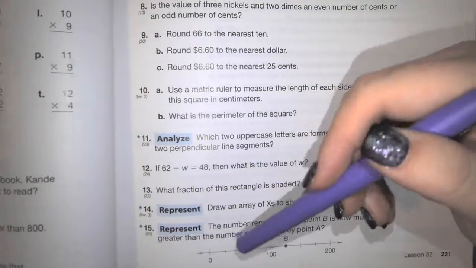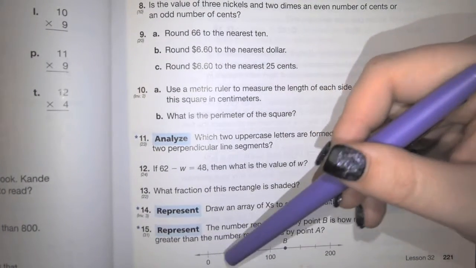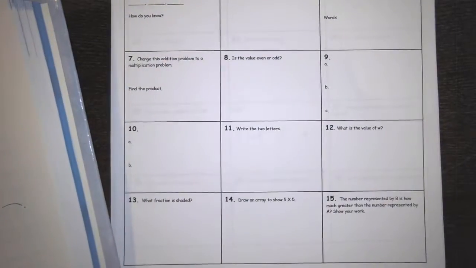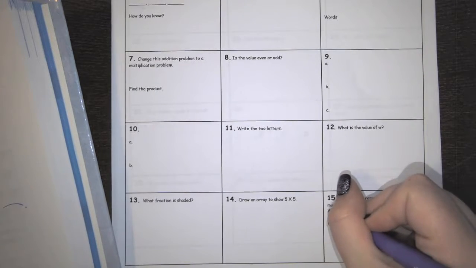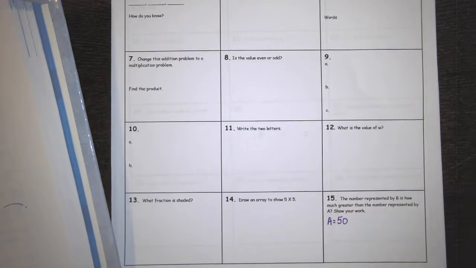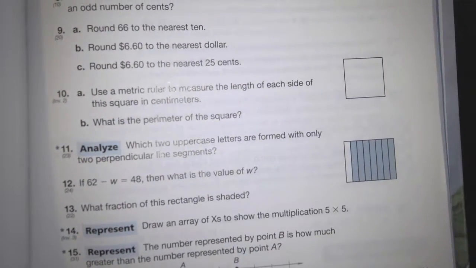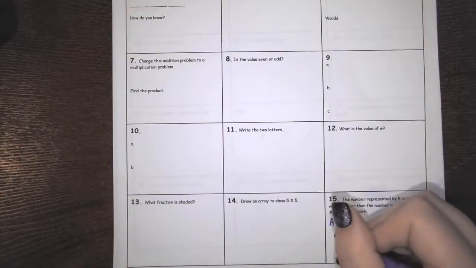So if they are counting by 25s, 25, 50, A equals 50. And B is equal to 125.